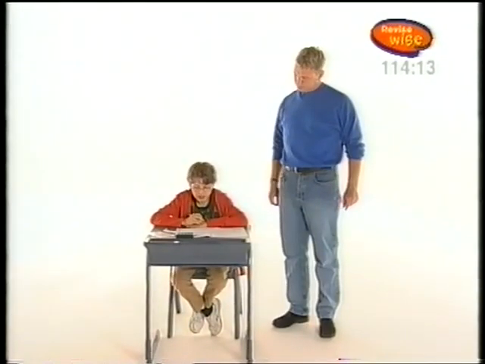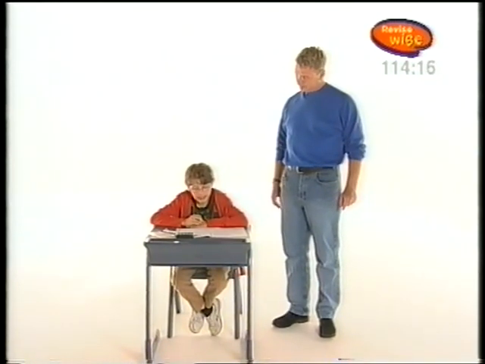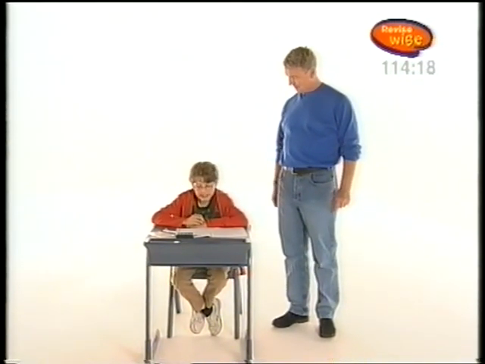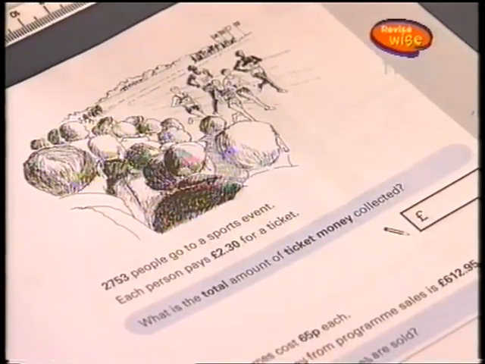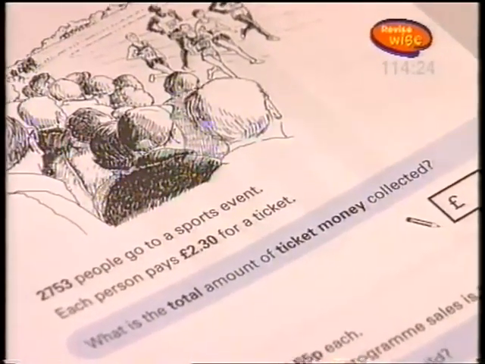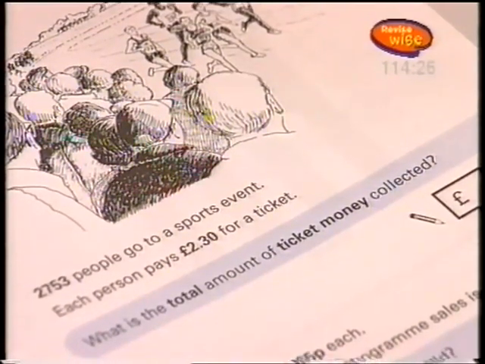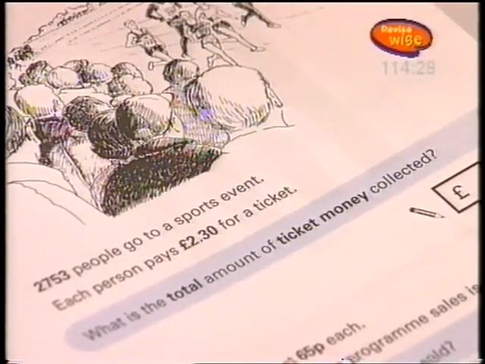Here's a question that looks as if I should use the calculator to do it. Go on then. Let's see, it says 2,753 people go to a sports event. Each person pays £2.30 for a ticket. What is the total amount of ticket money collected?